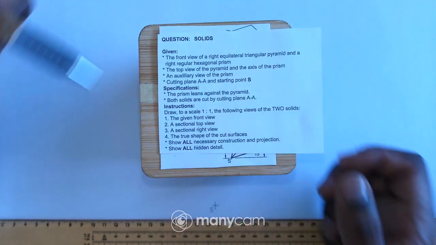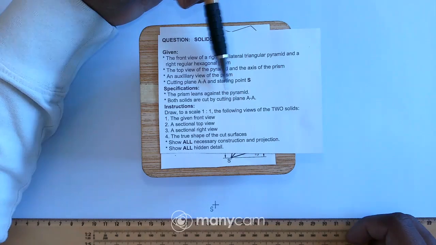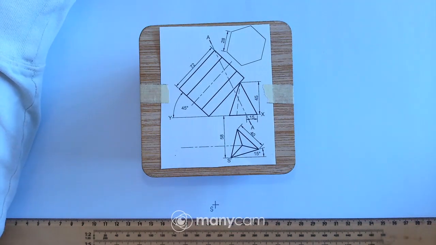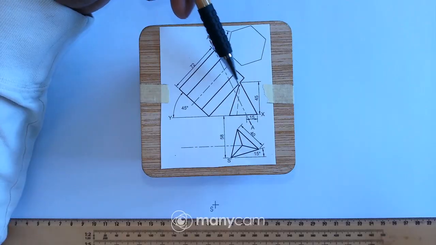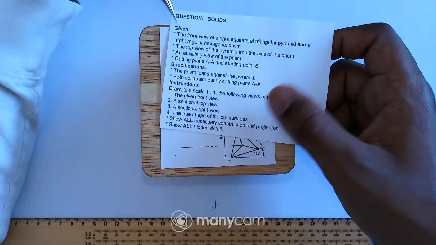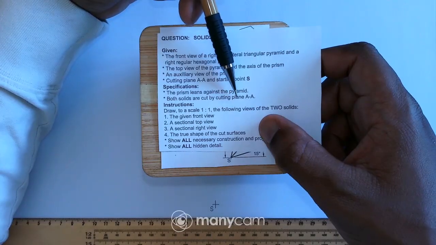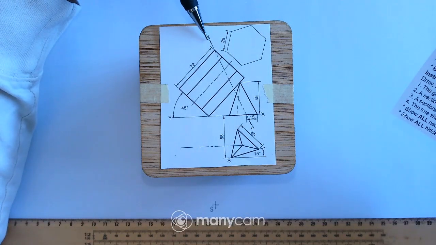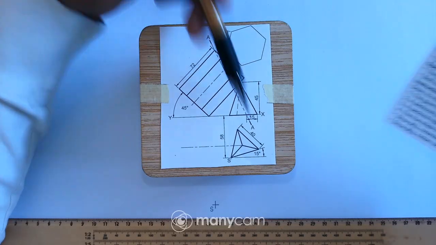Okay, specifications: the prism leans against the pyramid. As you can see from the front view, the prism leans against the pyramid. Both solids are cut by cutting plane AA. Obviously, the cutting plane is cutting both solids right over there.